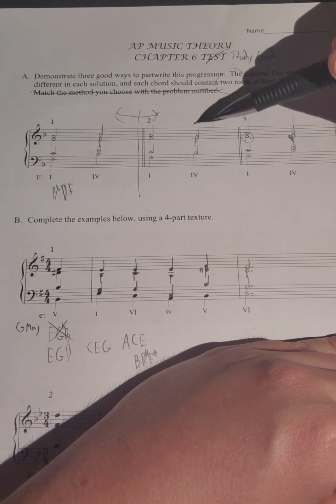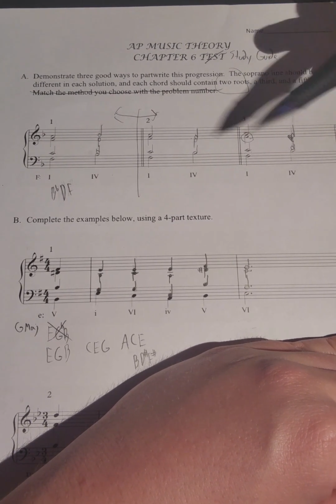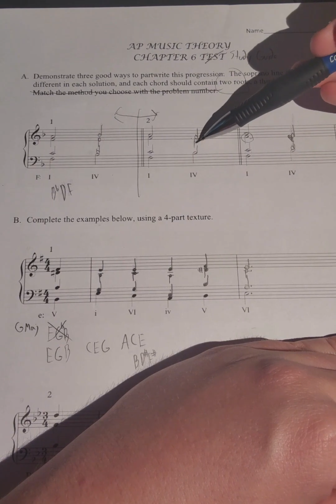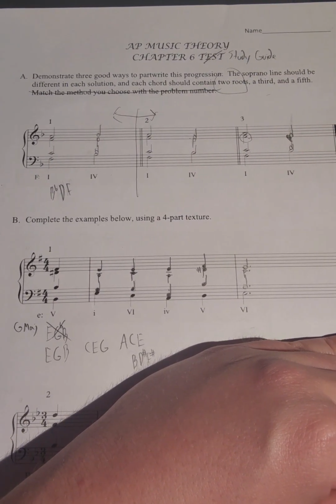It'd be exactly the same as this, because these two D's, they're the same exact note.